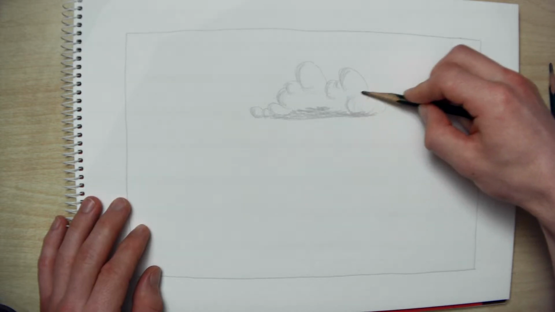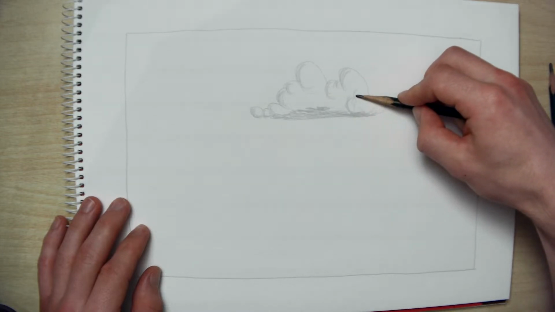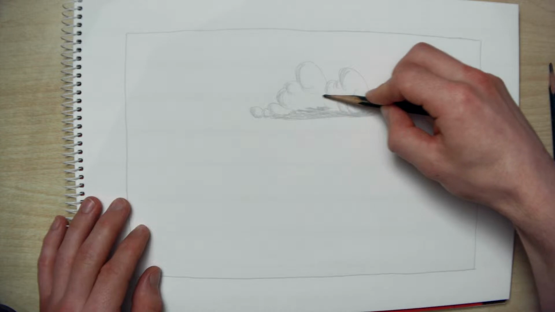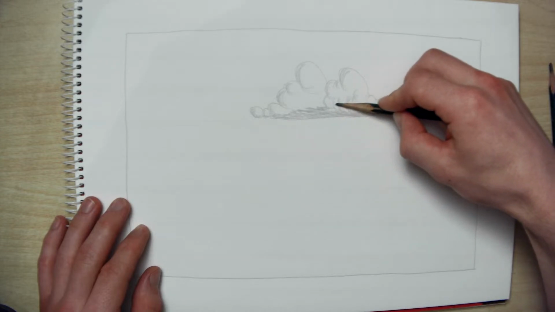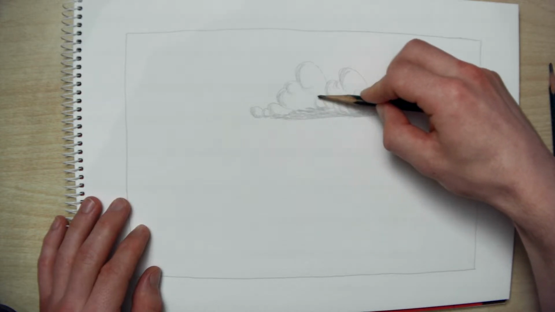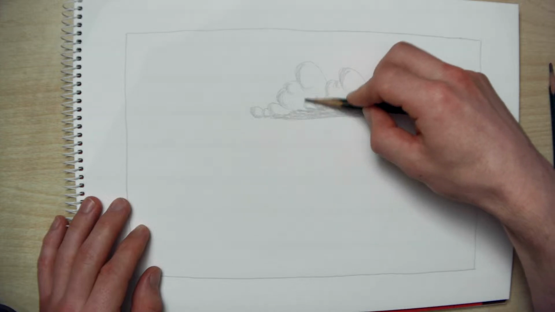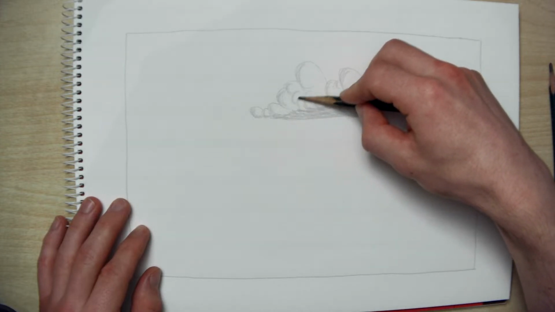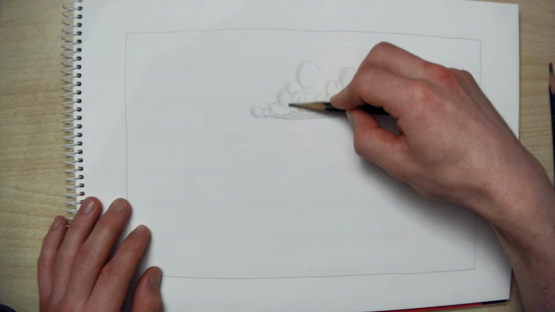Also, we're going to have some more volumes in here coming down from the lower side of this cloud, and maybe a volume right in here in the middle.